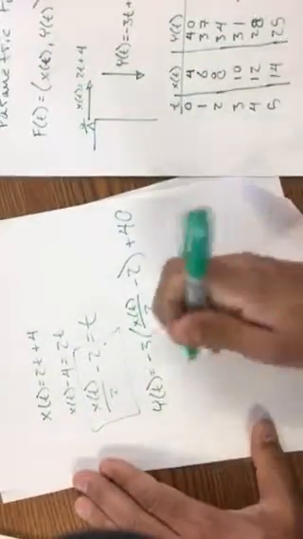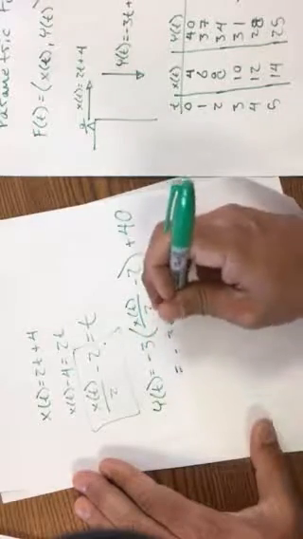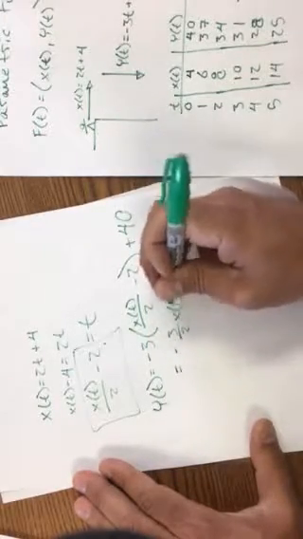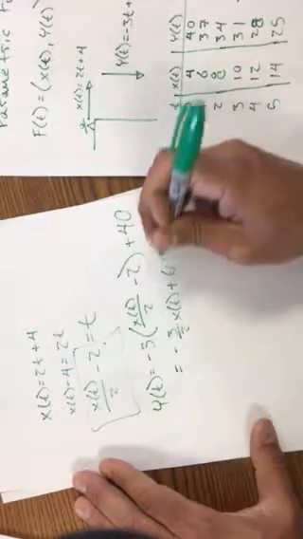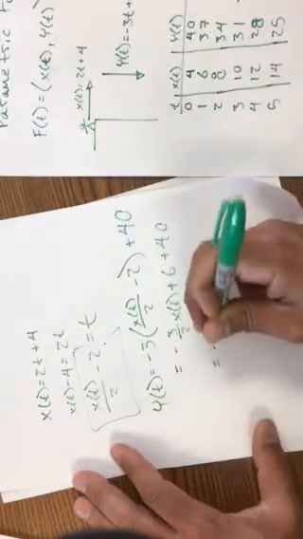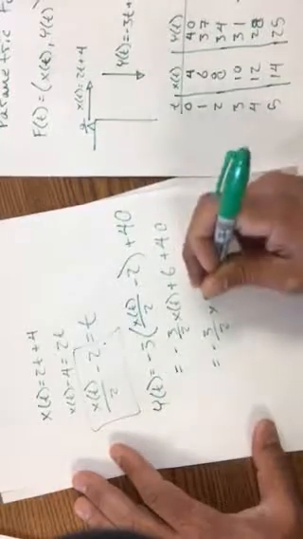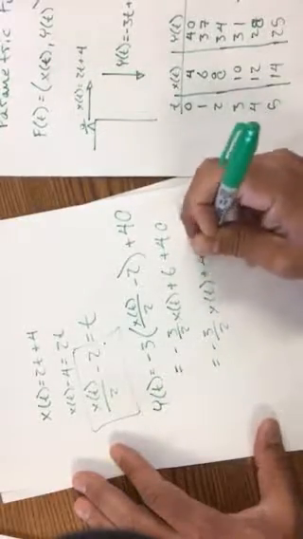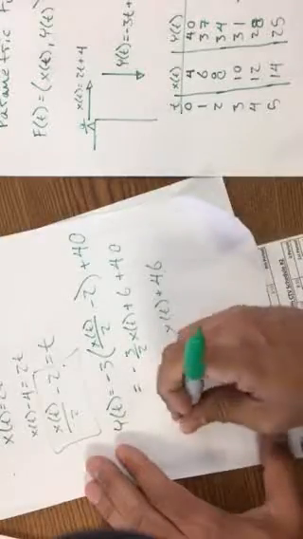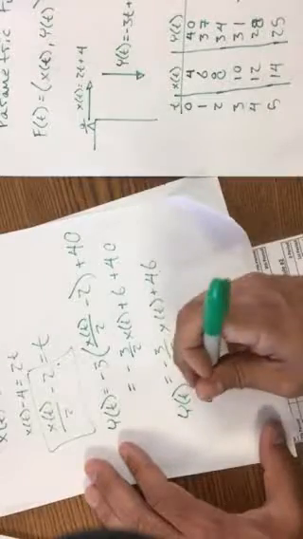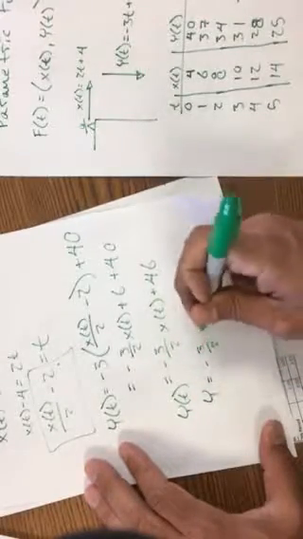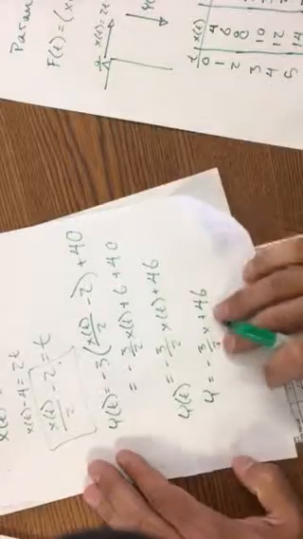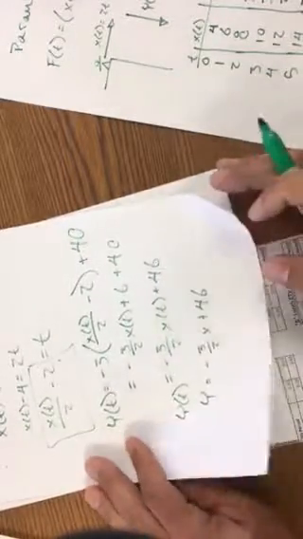Right here, I'm going to distribute. And then I'm going to simplify. And I'm going to treat this like it is y of t and it is x of t, but I'm going to treat it like it's just y and x. And this is actually the equation of this line that we just drew. So that's what we're doing here. So that's making it easier to graph.